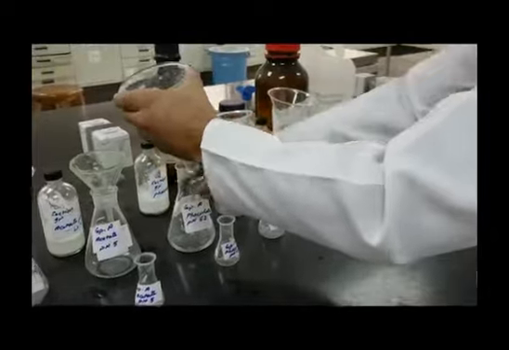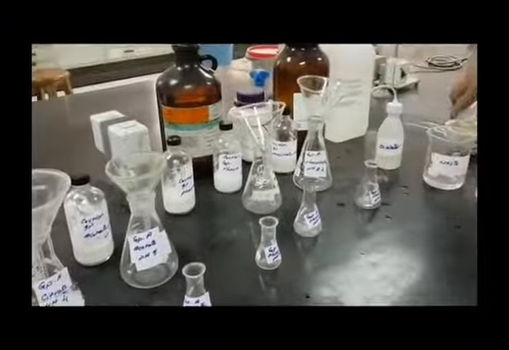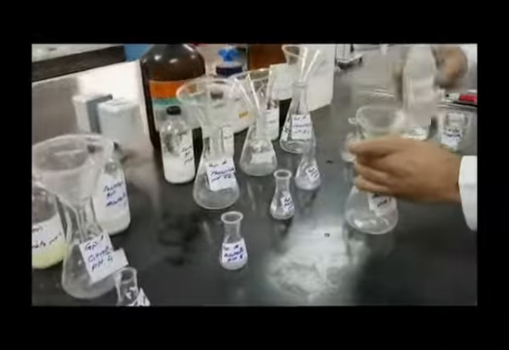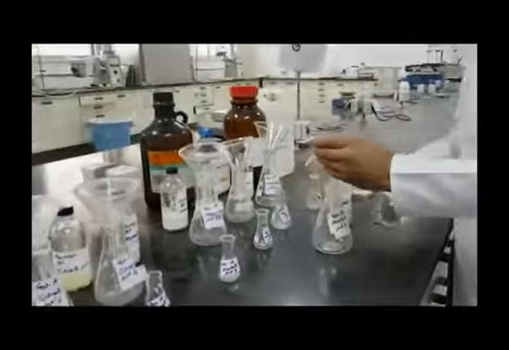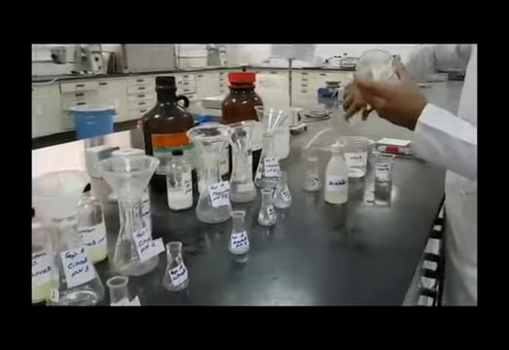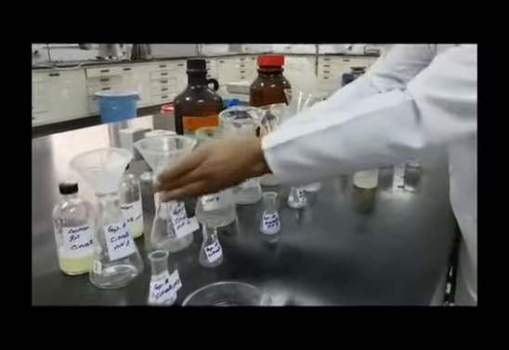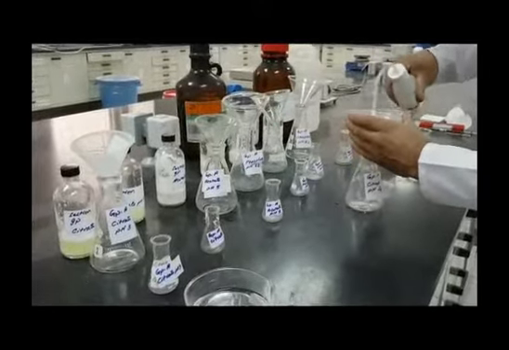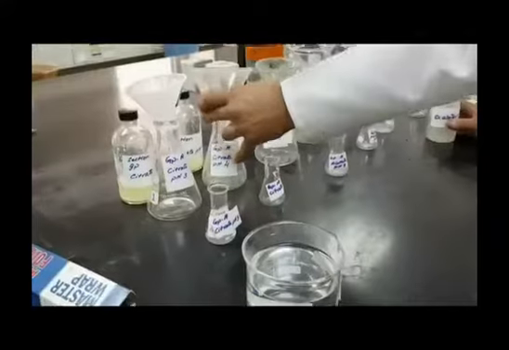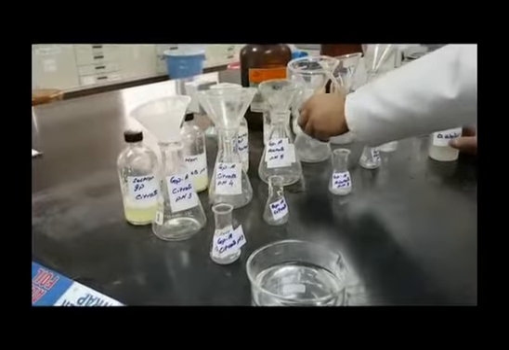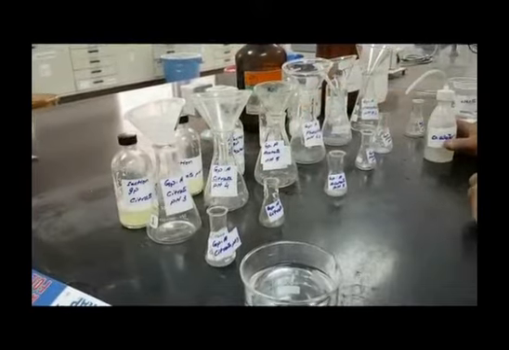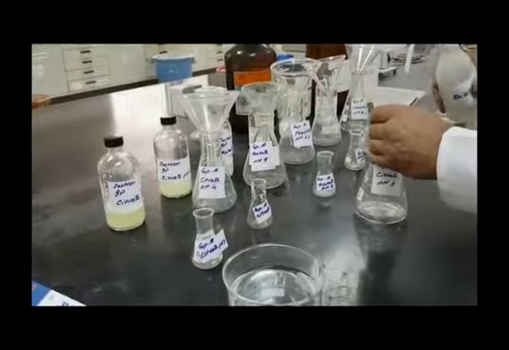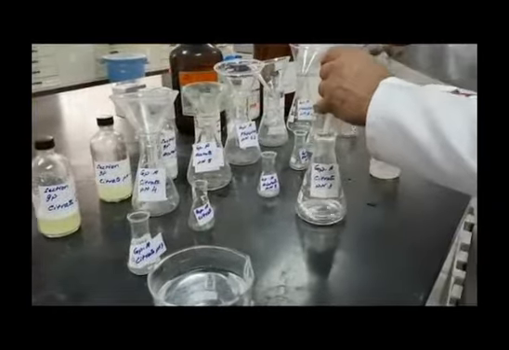All Erlenmeyer flasks that will be used for filtration and also for sample dilution should be labeled clearly using section number and group number, as well as the solvent, buffer solution, agent, and pH. Always prepare a beaker labeled as waste to collect all remnants or residues.